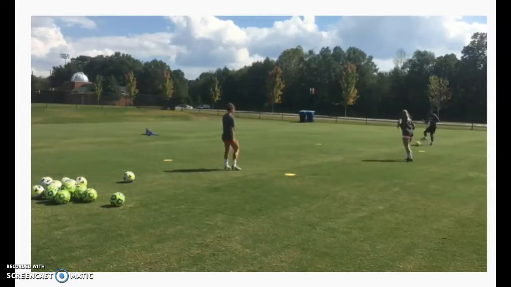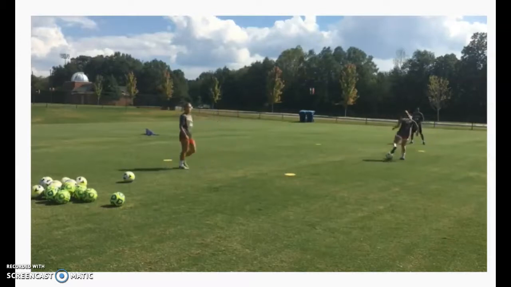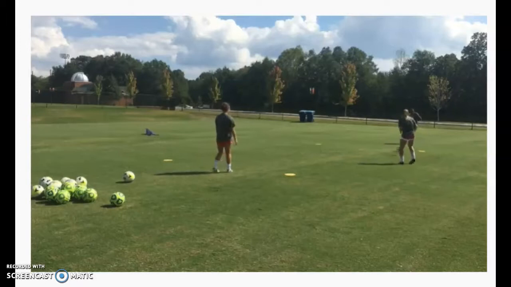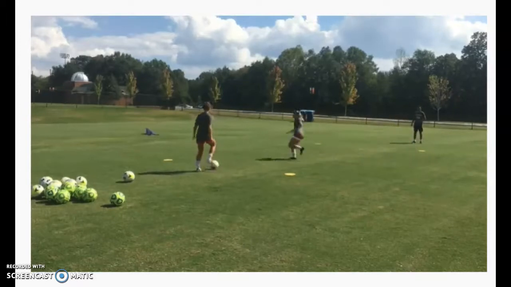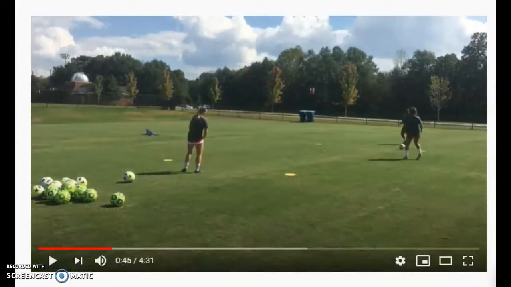To receive a soccer ball, you want to be out in front with the body part and then relax the body part to take the pace or momentum of the ball as you receive it so that it doesn't bounce away.